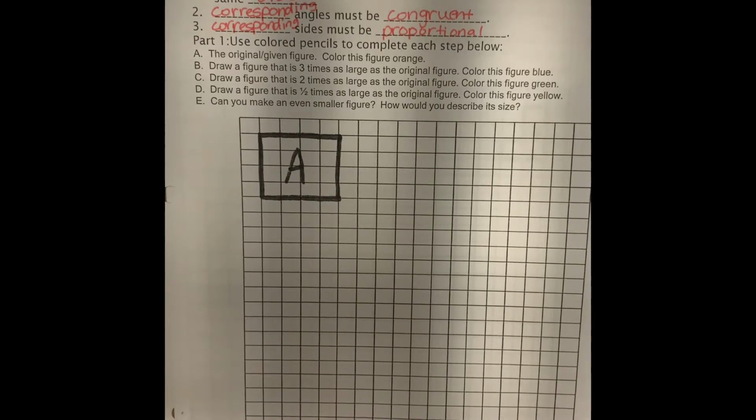So today in class, we learned about similar figures. Similar figures are the same shape, but they are not necessarily the same size. The word corresponding, when you look at number 2 and 3, means that they're in the same position. So similar figures have corresponding angles in the same position, and they must be congruent.